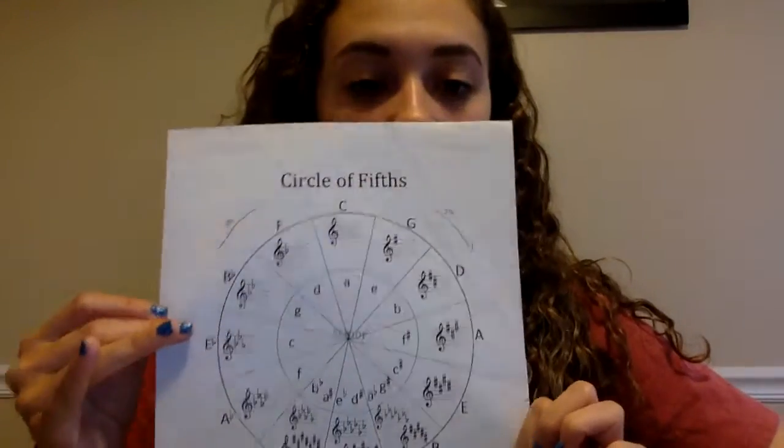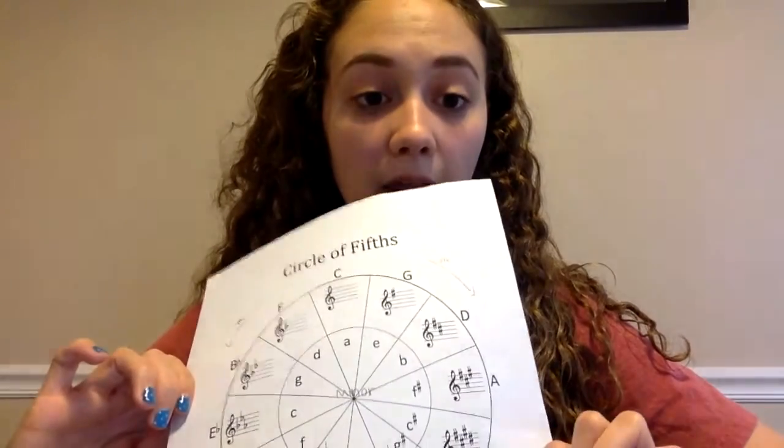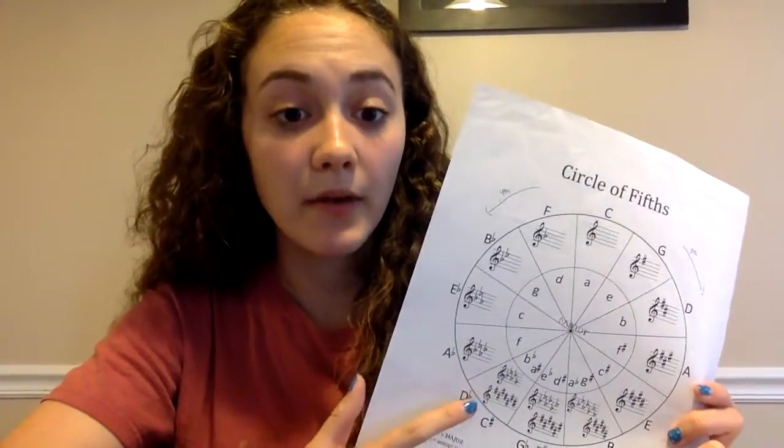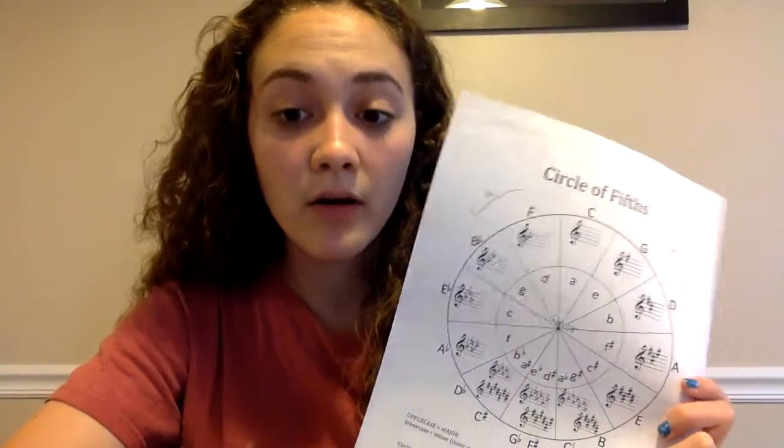We will also be using a circle of fifths chart. This one is already filled out, and I'm going to have him learn how to fill it out by himself, and then I'll also give him one like this that's already filled out that he can keep with him. This way his memory doesn't decay or eventually become extinct.